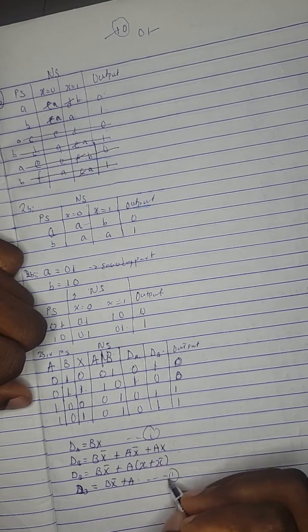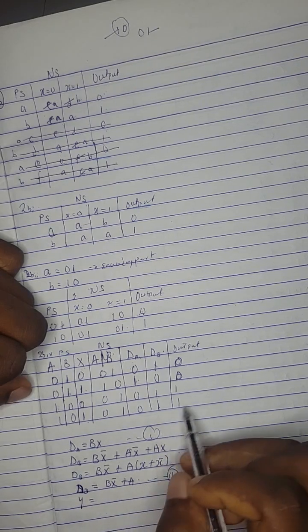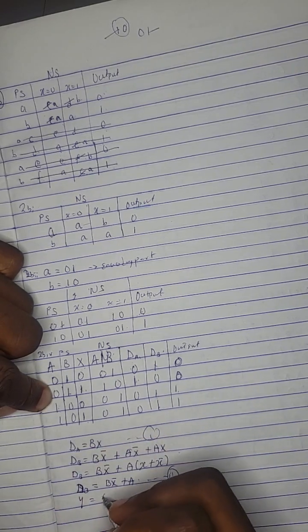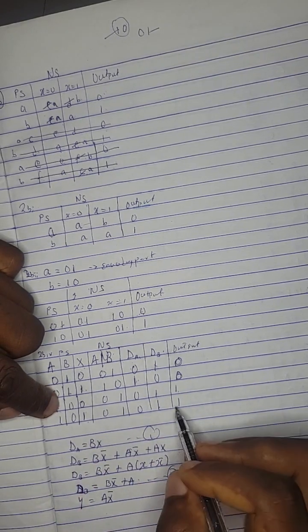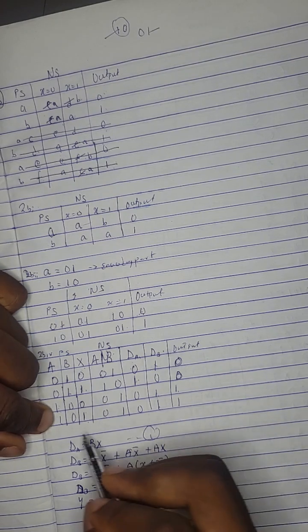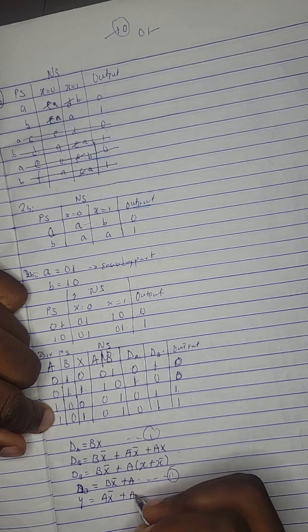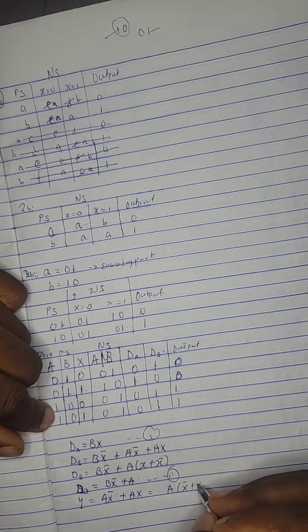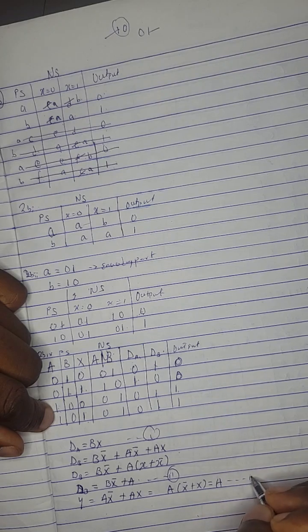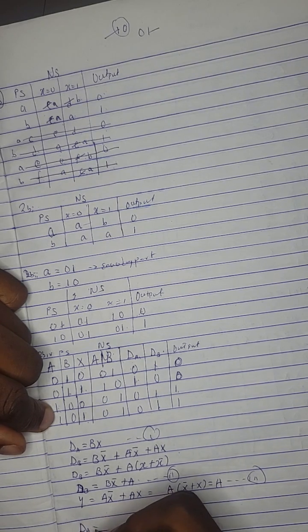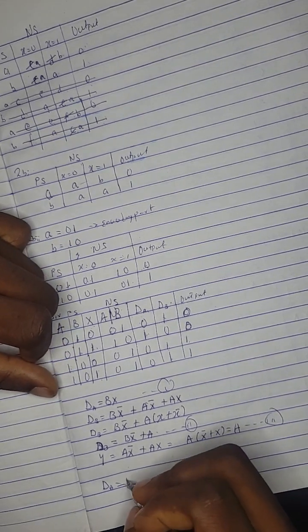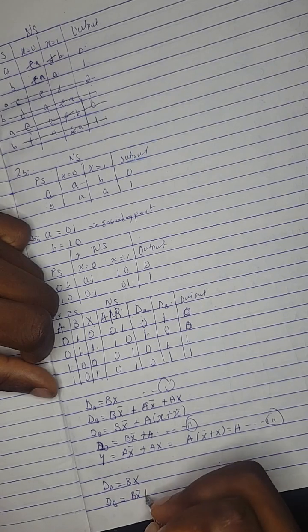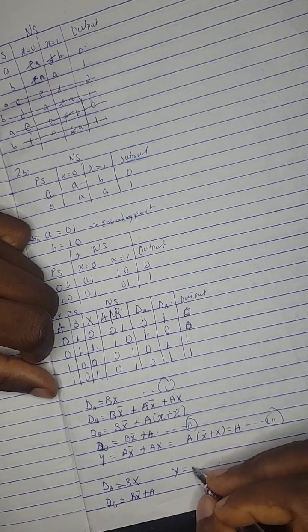So the last one is our output Y. If we look at output Y, we have 1 here. Where we have 1, we have A is also 1 here, and X is 0, X bar. We have A to be 1 and X to be 1 also, plus A X. So we can factorize this further and say this is A times X bar plus X, which is equal to A. So that's DA is equal to B X, DB is equal to B X bar plus A, and Y is equal to A.